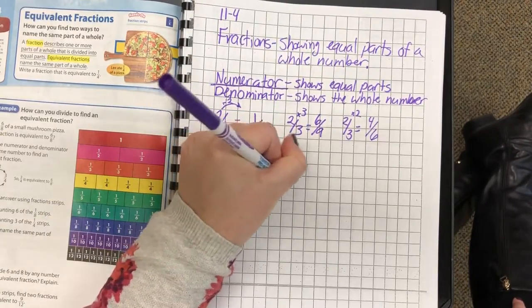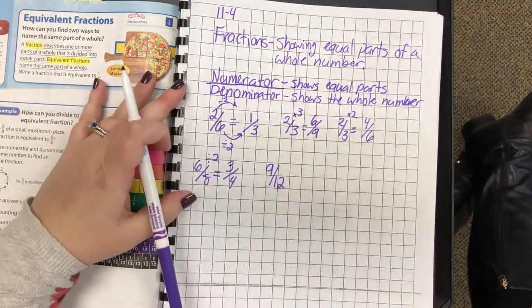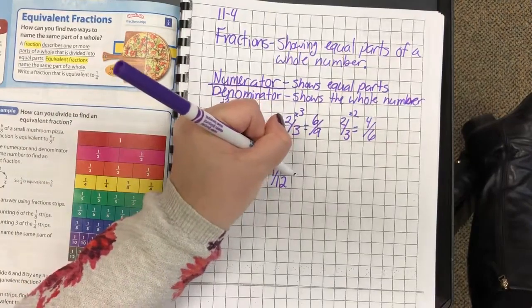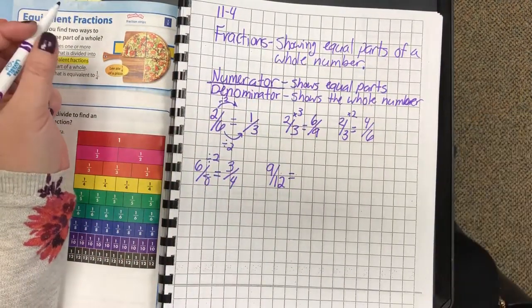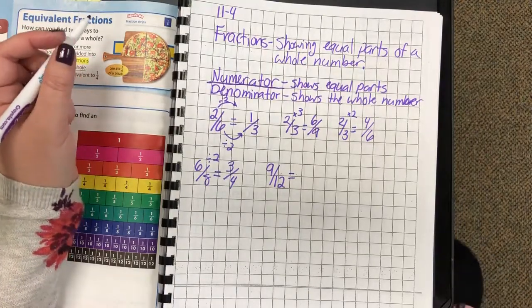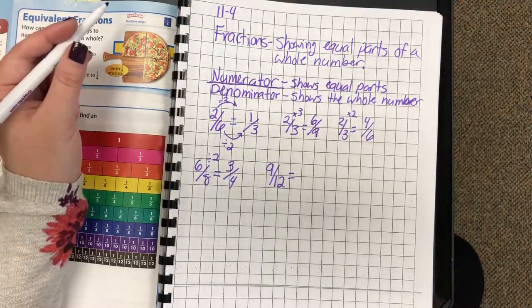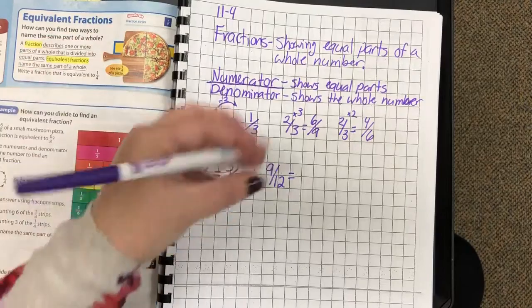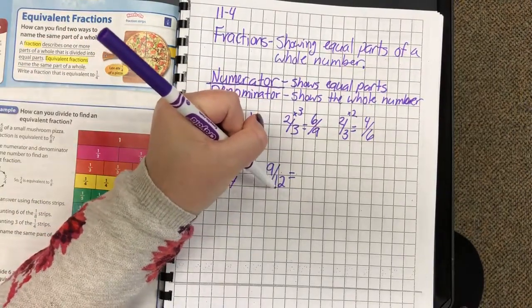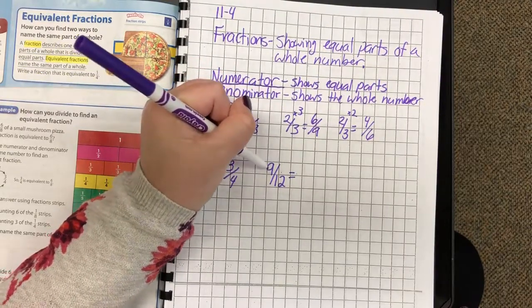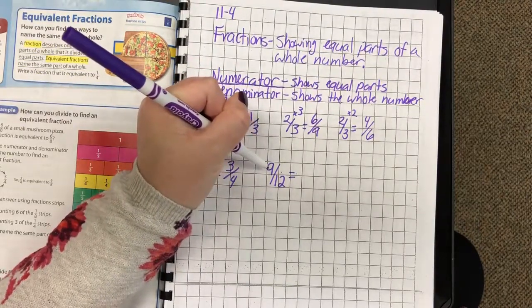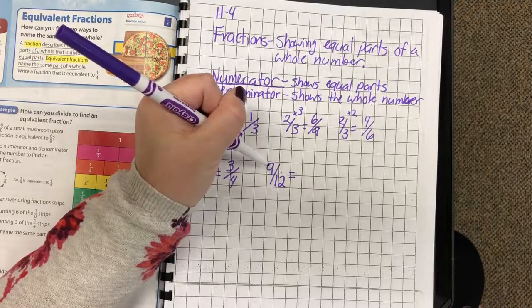Now, what if I had 9/12? My first question is, can I make it smaller? Yes, I can. My second question is, do they share a common factor? Can they be divided by 2? No. 12 can. 12 has a factor of 2. 12 divided by 2 is 6. Cool. 9 is an odd number. 9 cannot be divided in half.